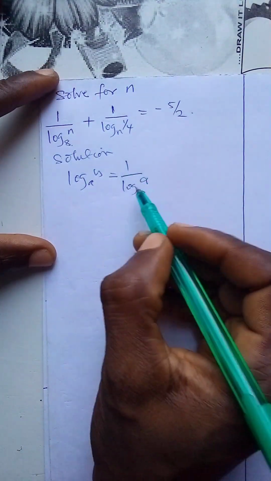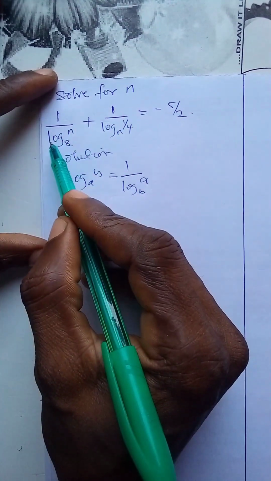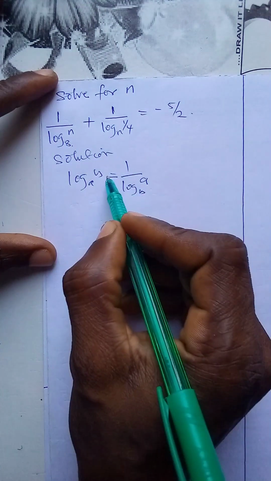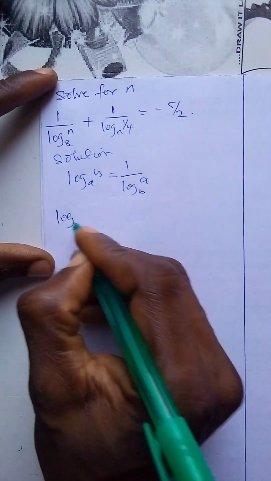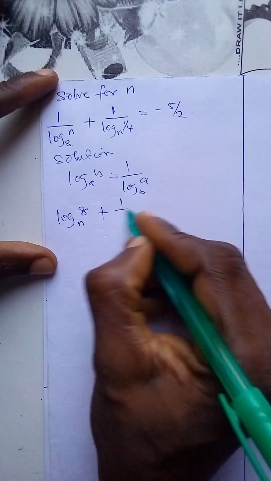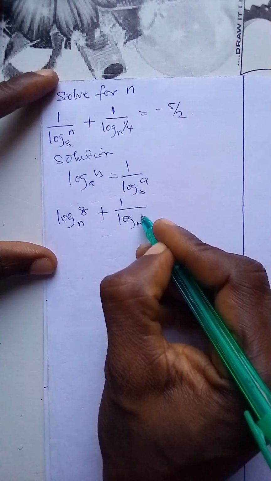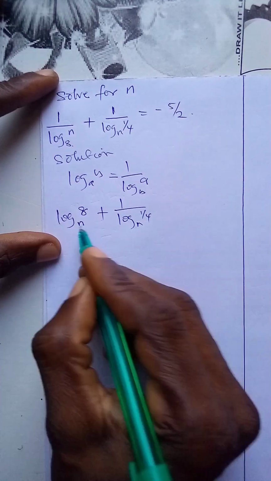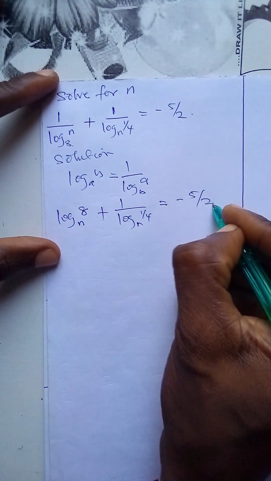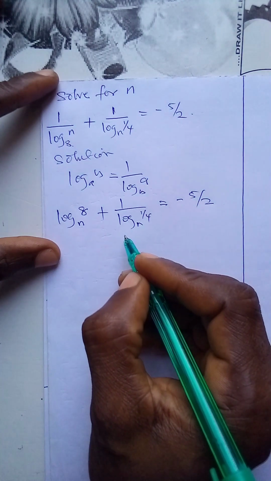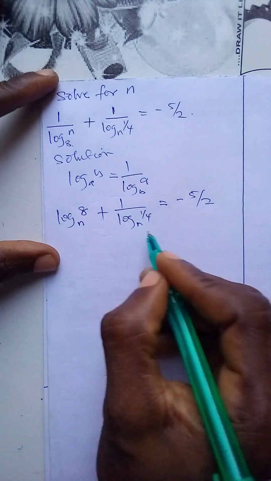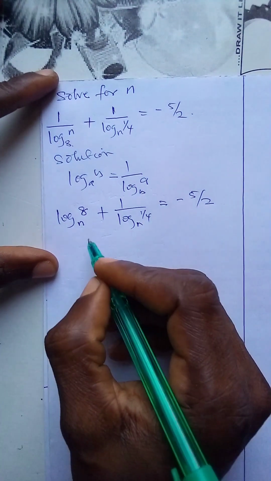of a. Now, 1 over log to base 8 of n will now be, if I apply this law, log to base n of 8 plus 1 over log to base n of 1 over 4. I will now see that the bases are the same. It's equal to minus 5 over 2. Also, we need to simplify. Since we've made the bases the same, let us simplify.